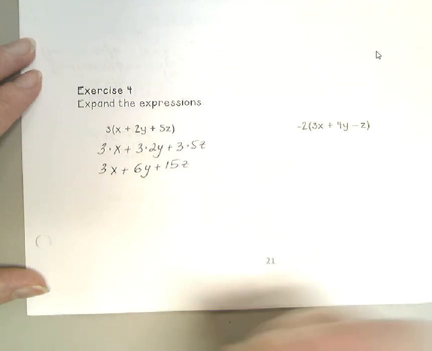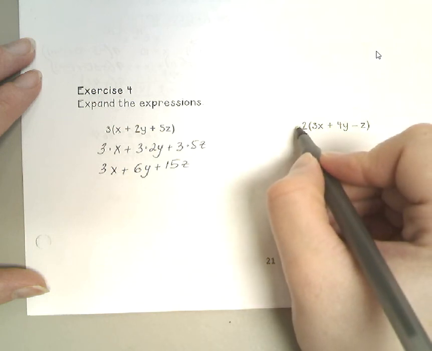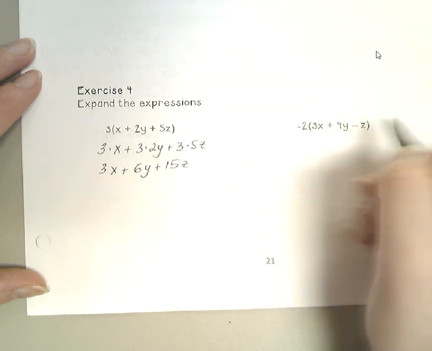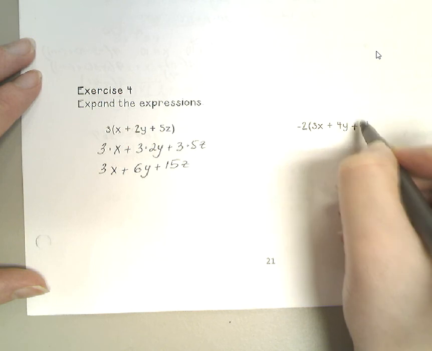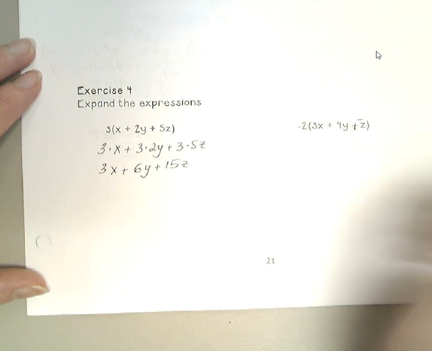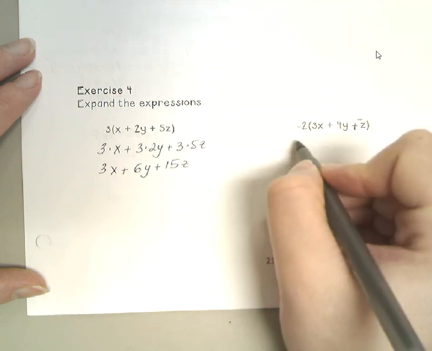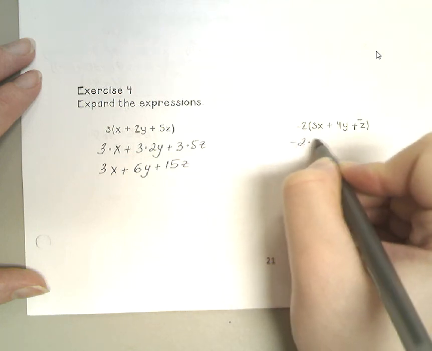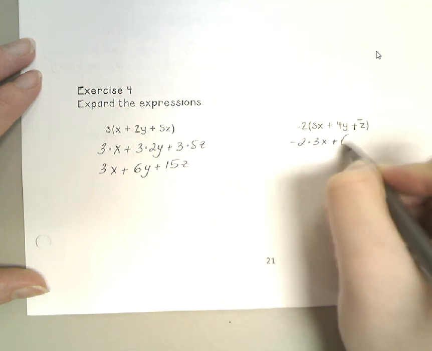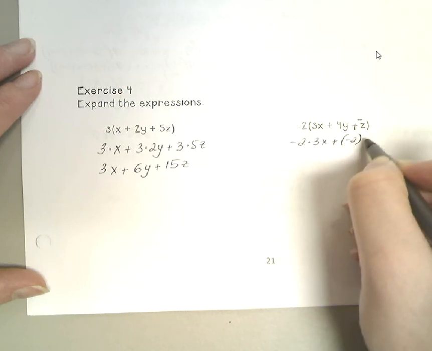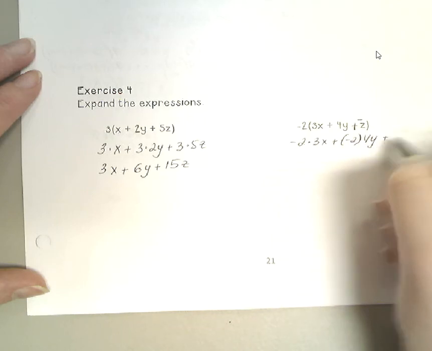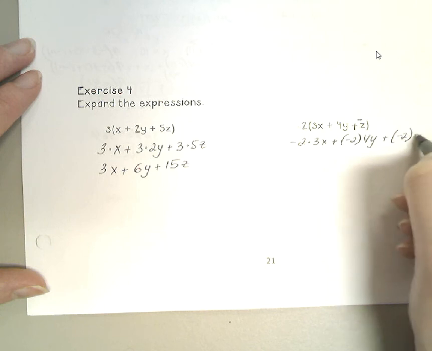Last one. I have removing 2 groups of that. So make sure you change your subtraction into additive inverse first. And then we are multiplying negative 2 by all 3 terms. Negative 2 times 3x plus negative 2 times 4y plus negative 2 times negative z.